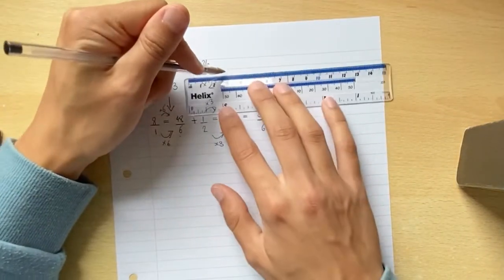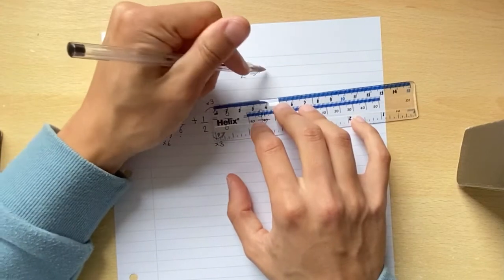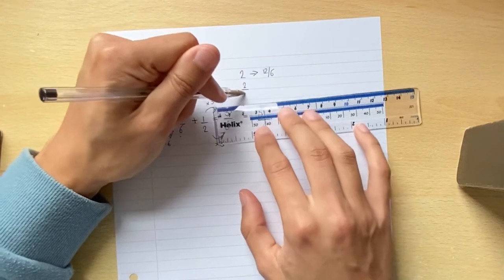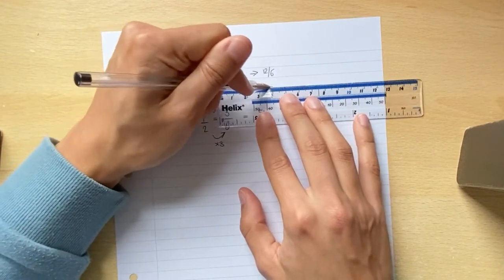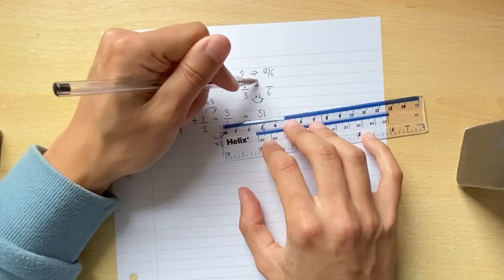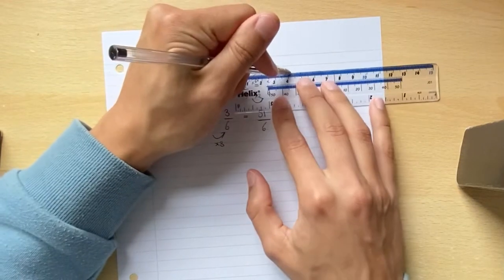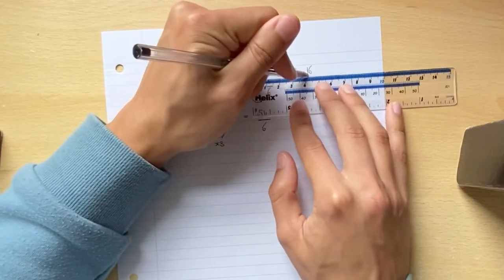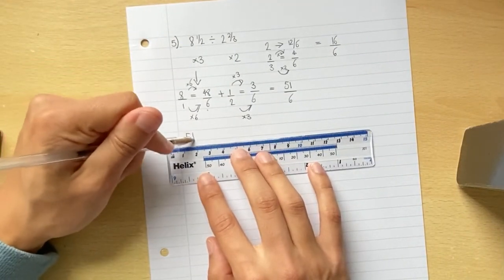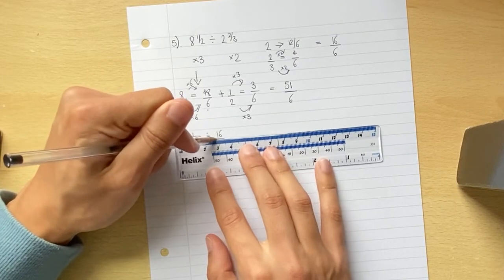On the other side here, we've got 2, which of course goes to 12 over 6. Then we've got our 2/3, which we're going to times by 2 on the top and bottom. So we're going to times it by 2 there to get to 6. Timesing by 2 here will give us 4 over 6. And we can put those together for 16 over 6. So our division now becomes 51 over 6 divided by 16 over 6.